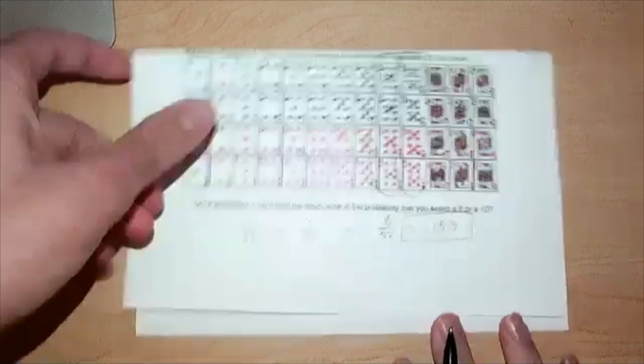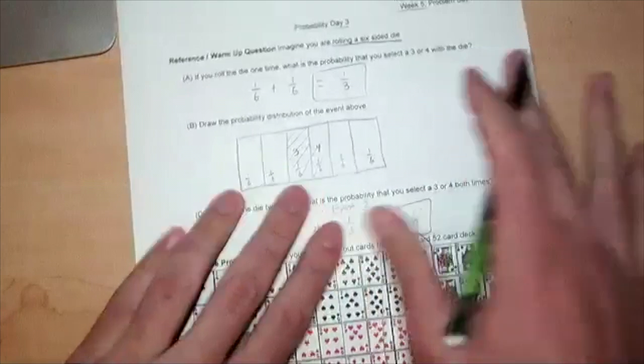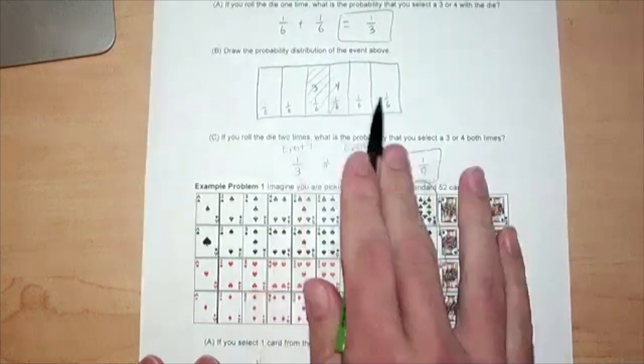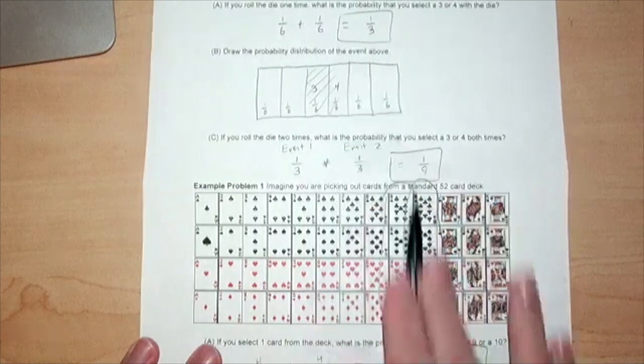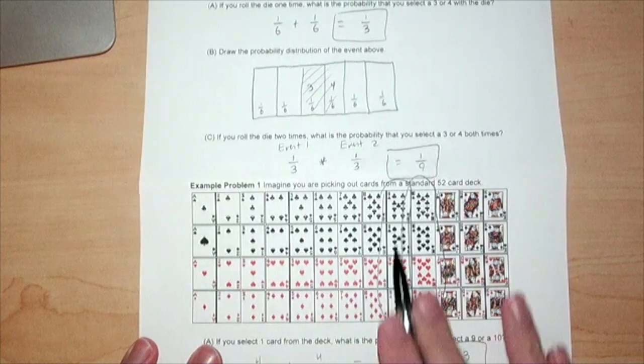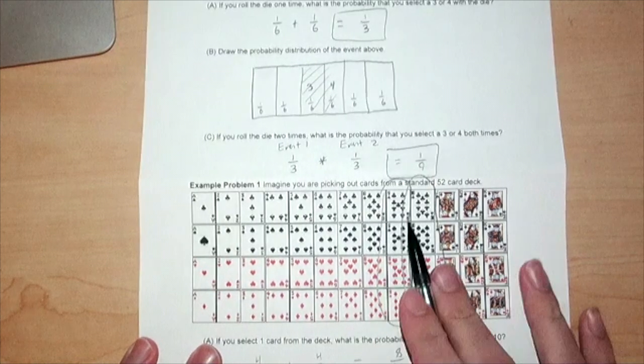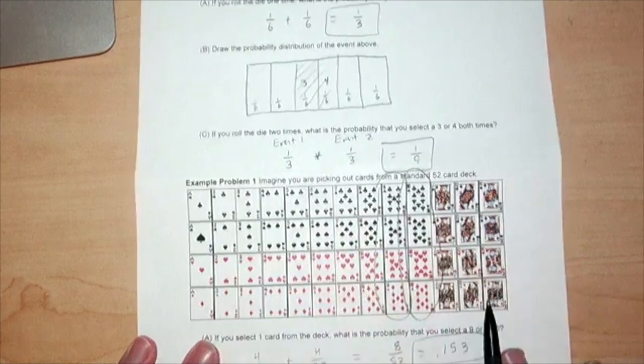And hopefully what you see is that this kind of looks like a probability distribution, right? If we want the chance of a 9 or a 10, it's this row plus this row. Okay, so you could shade them both and it's this much of the whole.